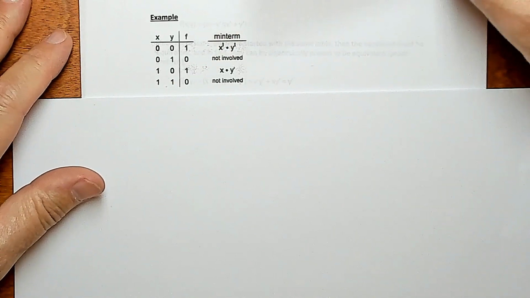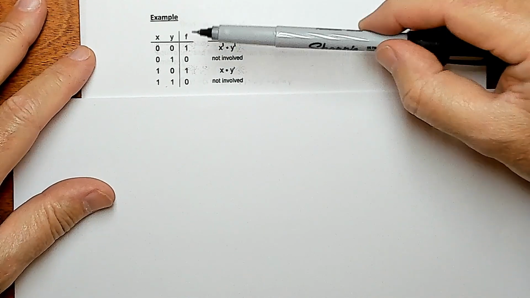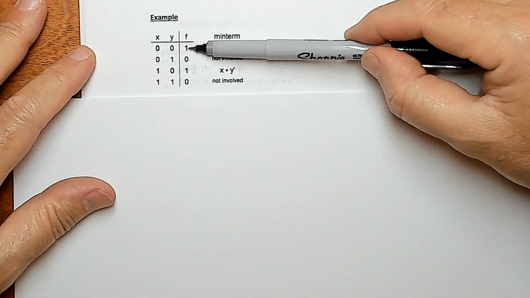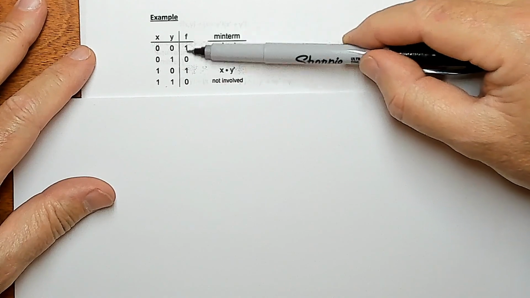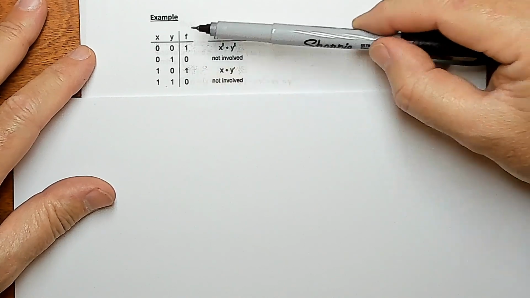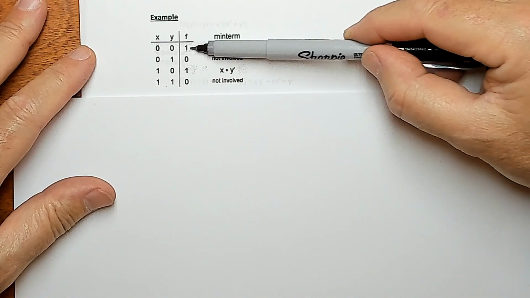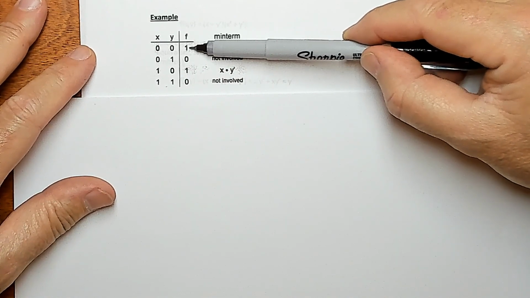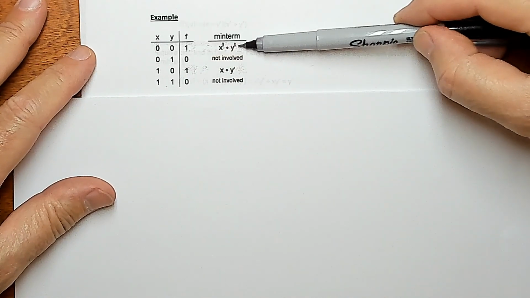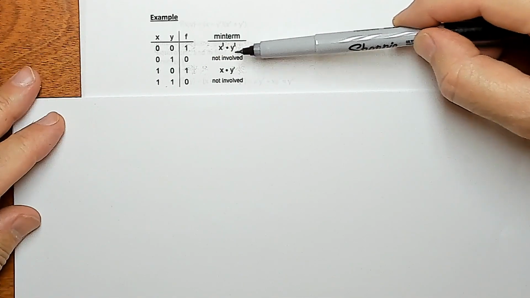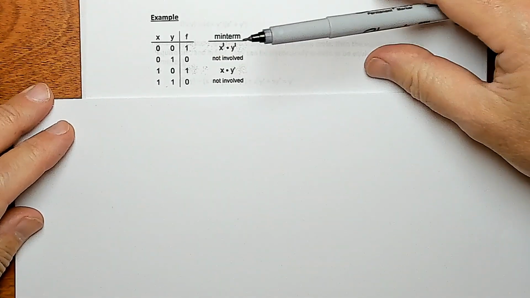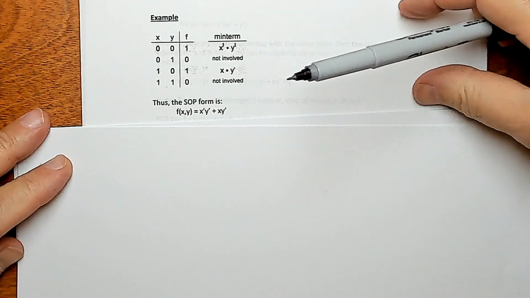All right, so what you do is you look at every row of the output column f, and for every row where the output is 1, you build what's called a min term. Then at the end you sum those min terms.